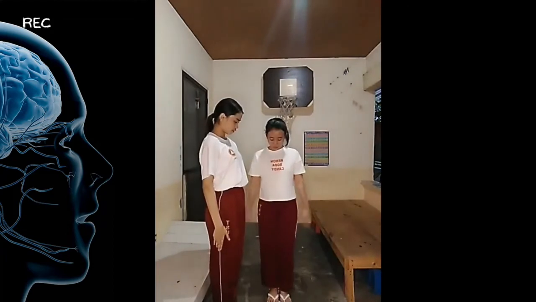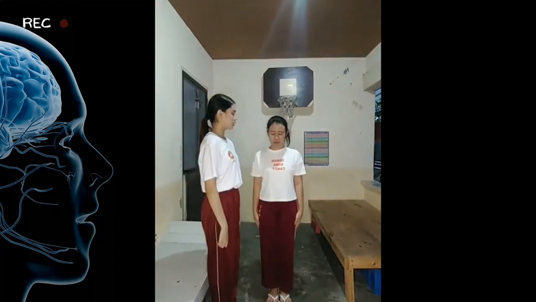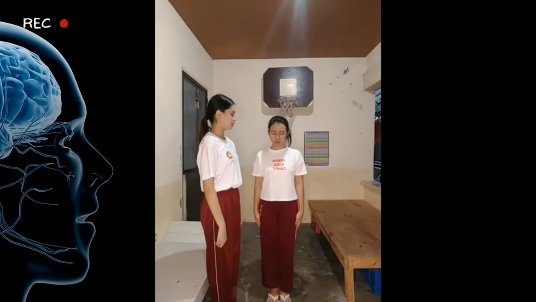Then for the Romberg's test, ask the client to close her eyes, then ask the client to stand erect with arms at the side and feet together, then note any unsteadiness and swaying.